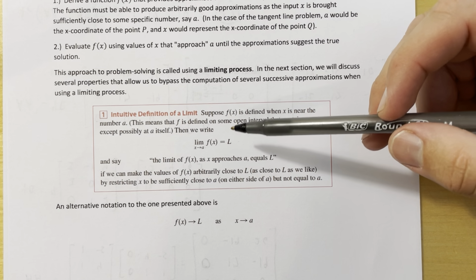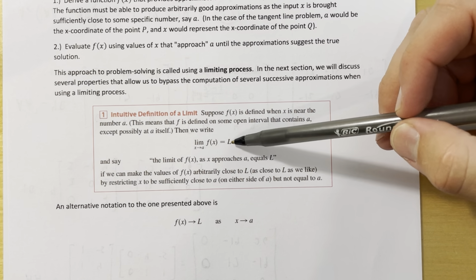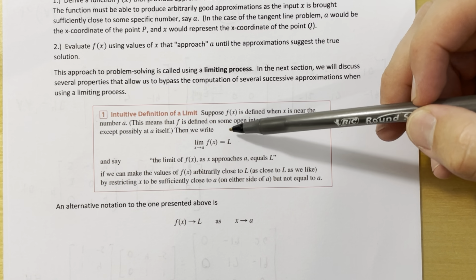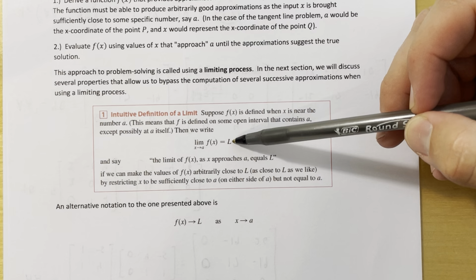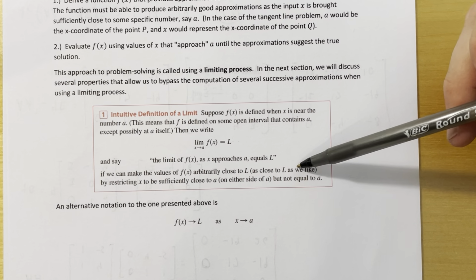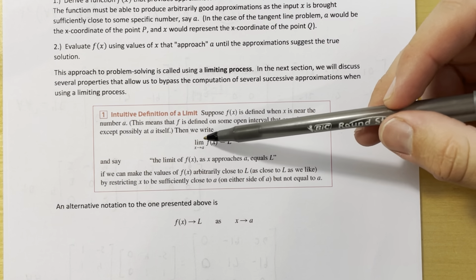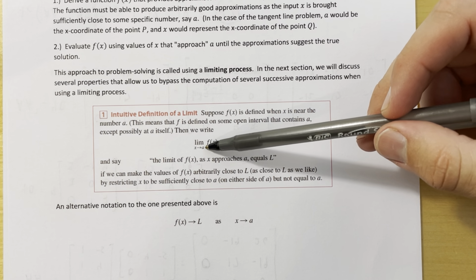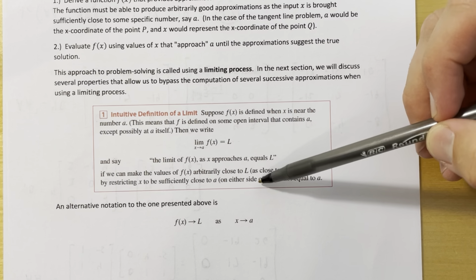Okay, and we say that if the function f of x can be brought arbitrarily close to L, which means as close to L as we would like to make it, by restricting x to values that are sufficiently close to a on either side of a.